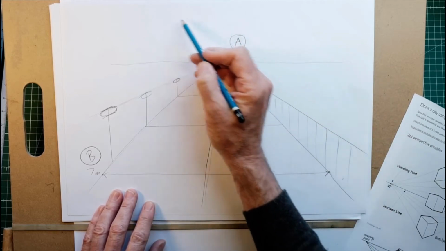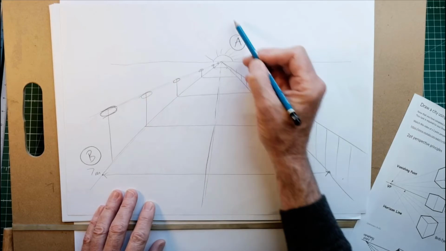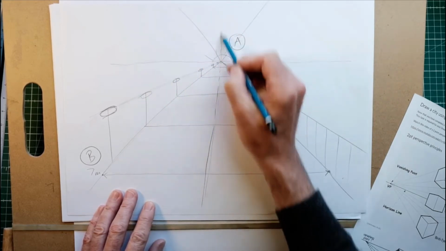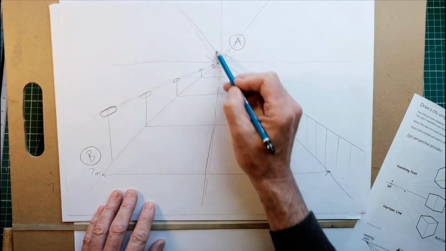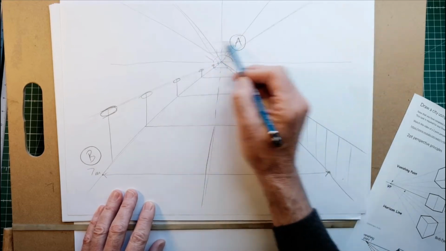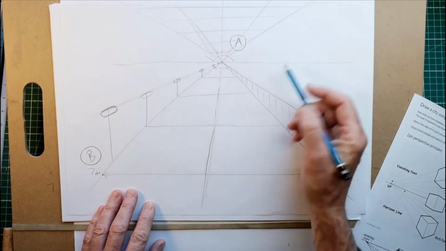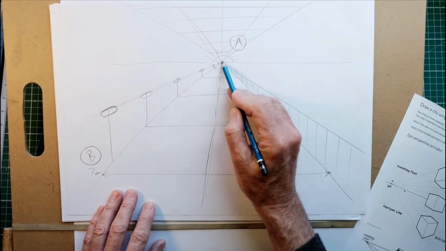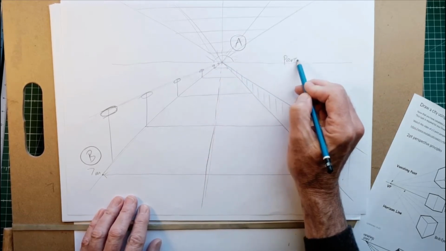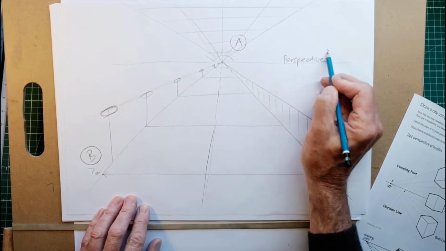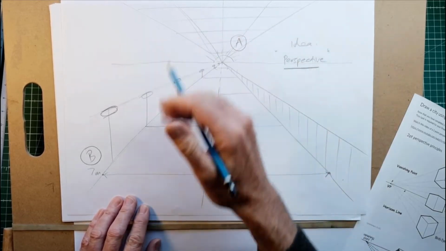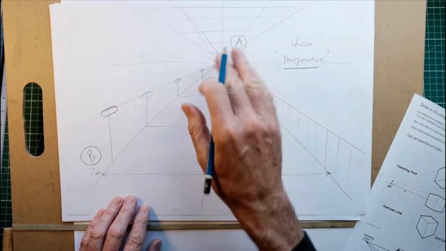If there was, let's say it was a train and there was a sort of an overhead cable, something hanging down, you know, or if there was a roof on it, okay, it would all run towards point A. So this is the idea of perspective. Things get smaller when they move away from the drawing or into the drawing.